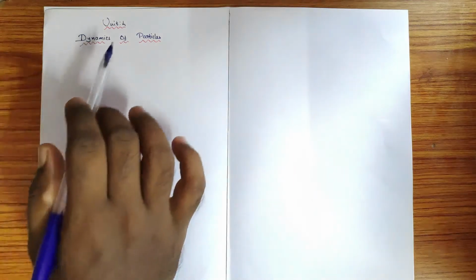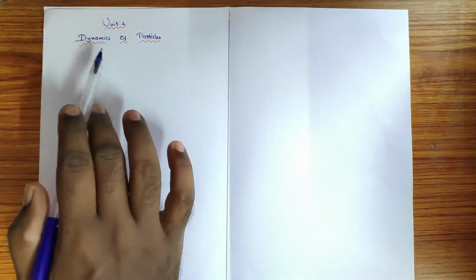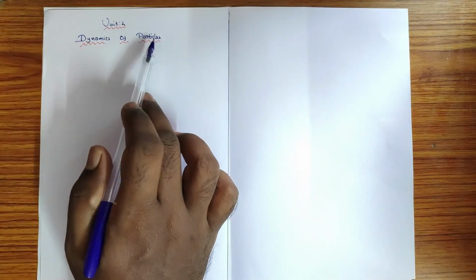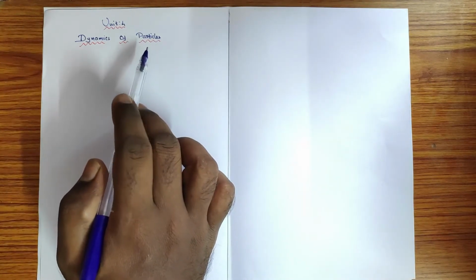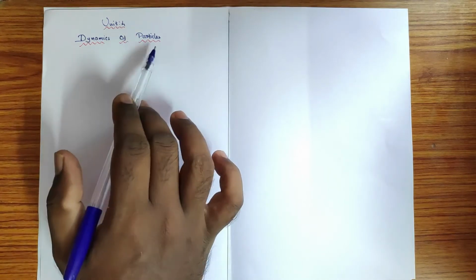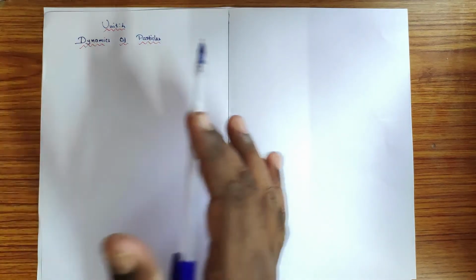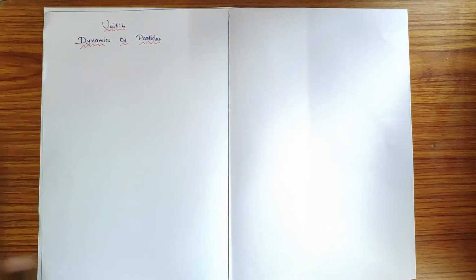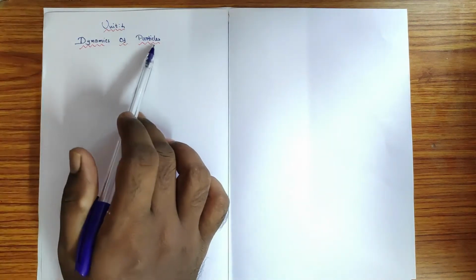Welcome, all. Let's move to the fourth unit, dynamics of particles. By the way, what do you mean by particles? A particle is defined as a body whose space and dimensions are considered negligible, and the mass is concentrated at a center point, such as we will be considering. Such a thing is called a particle.